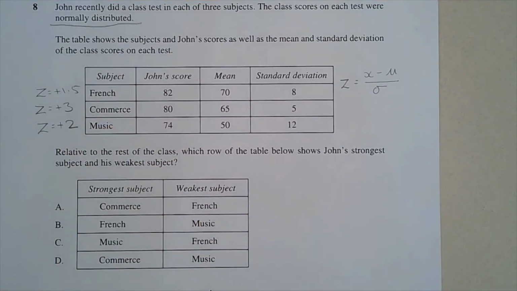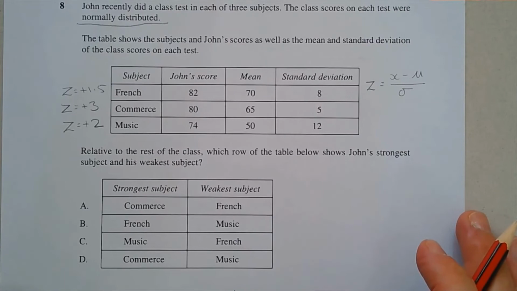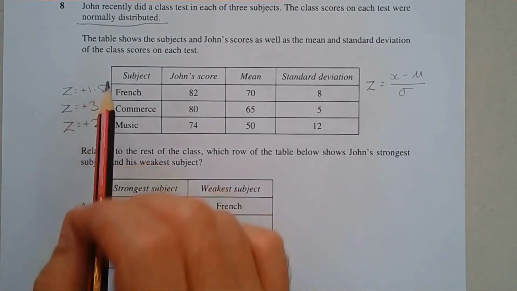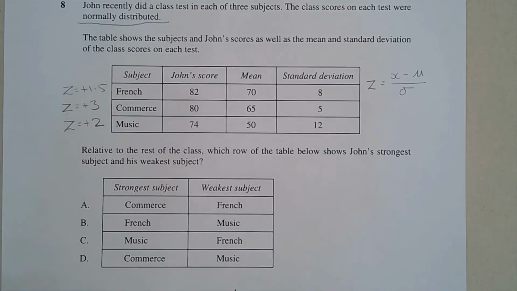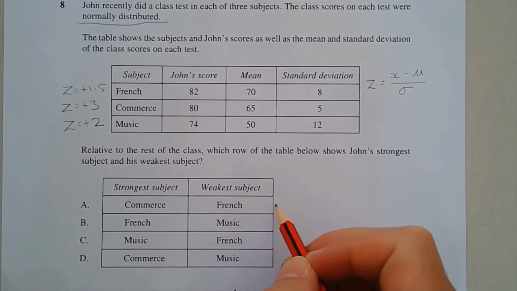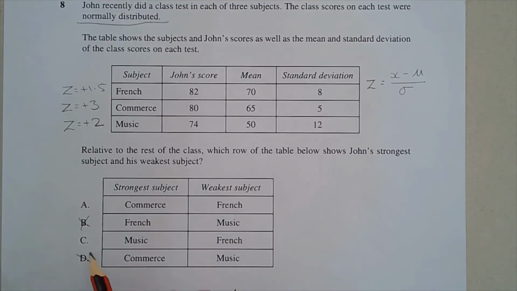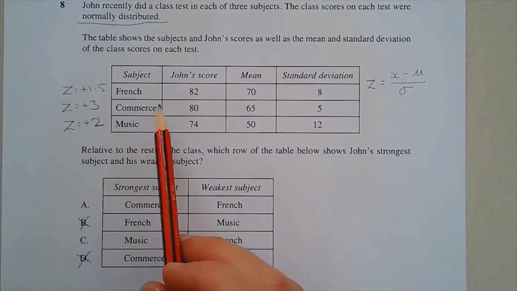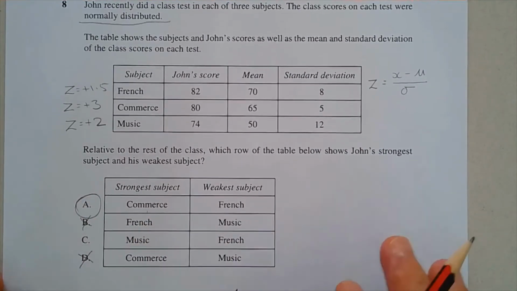Positive 2. So looking at these Z-scores, the lowest Z-score, even though it's a positive Z-score, it's above 0, we're talking relative. So we're talking compared to each other. French is the weakest subject. So it's either going to be this one or this one here. It can't be B and it can't be D. Out of A and C, the strongest subject is commerce. So it's going to be option A.